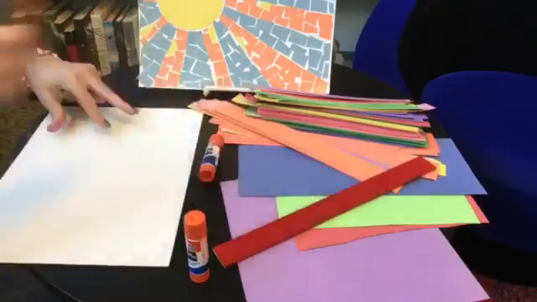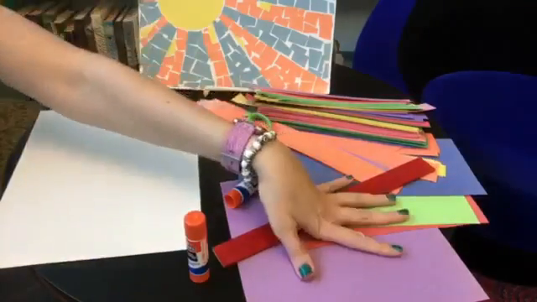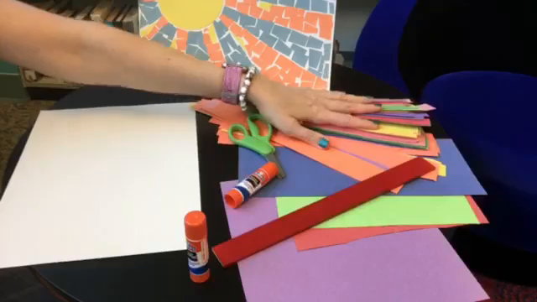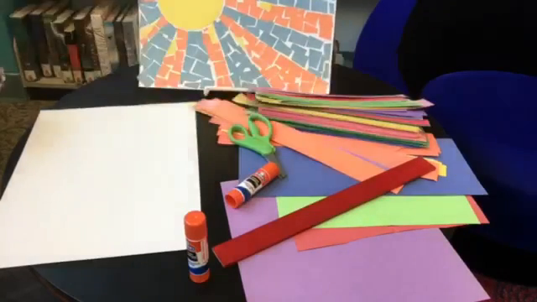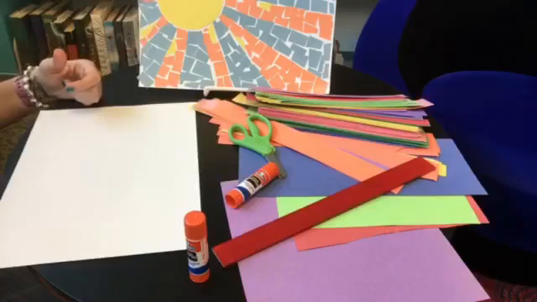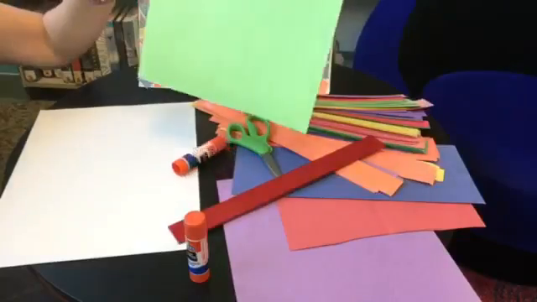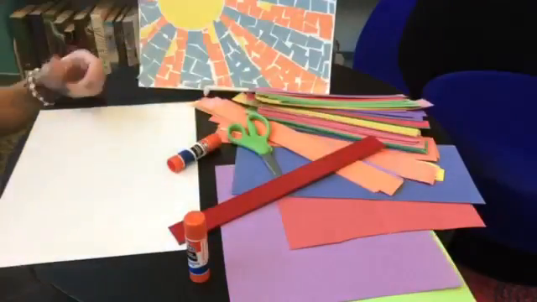So I'm going to kind of get started here so you can see what I did. I had large pieces of paper, and I've already pre-cut a bunch of them down into strips. You're definitely not going to need this many strips of paper. I think for this one I ended up using 3 half sheets, that size or less, made up this whole collage.